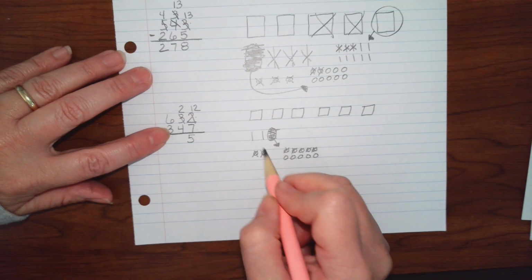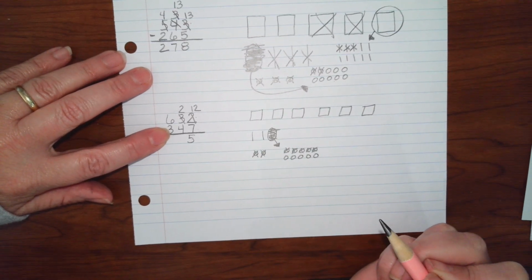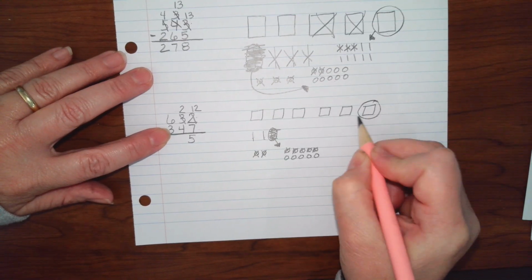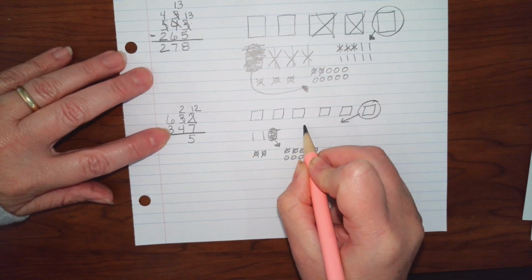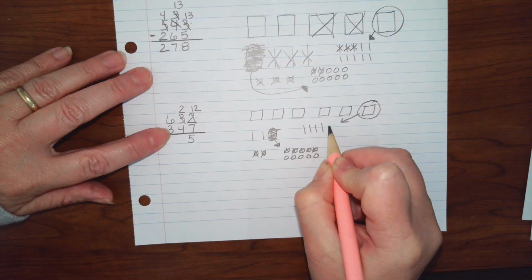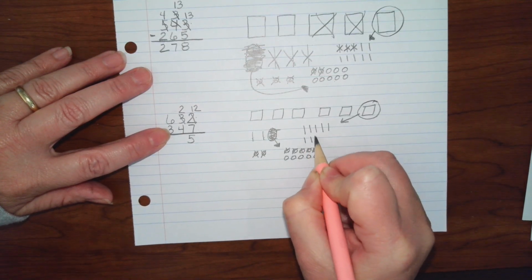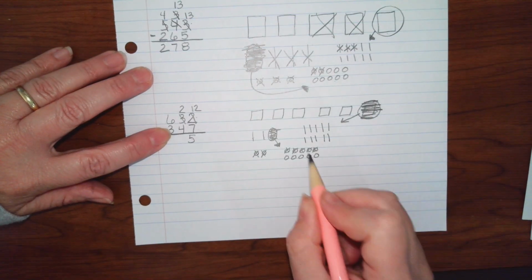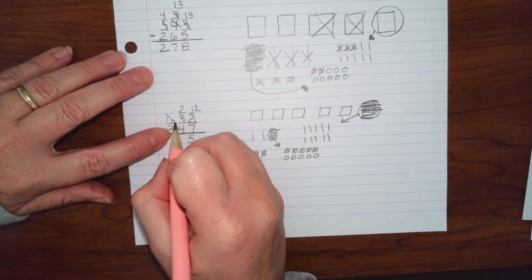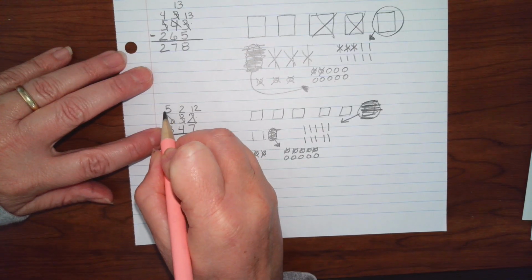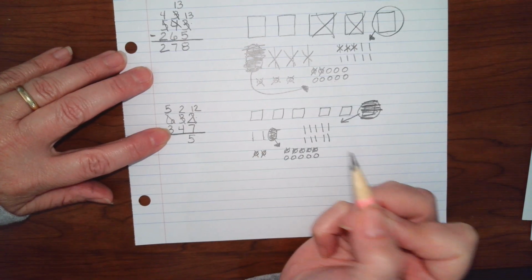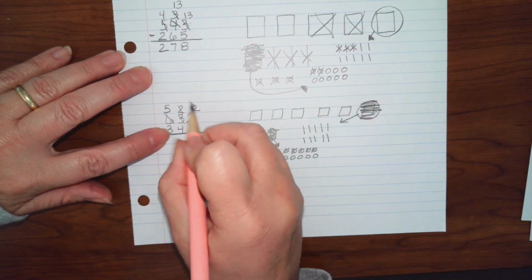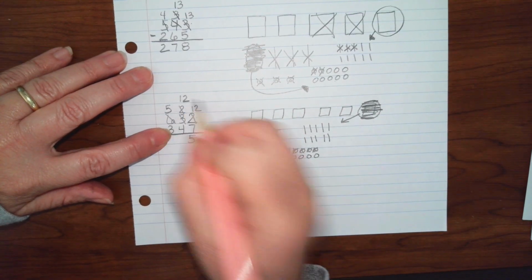Now, can I take 4 hundreds away? Can't. I only have 2 hundreds. So therefore, I need to cash in 100. And so I have 1, 2, 3, 4, 5, 6, 7, 8, 9, 10. So that 100 is gone. And I have cashed in or unbundled 100. So I only have 5 hundreds now. And instead of 2 10s, I have 12 10s.